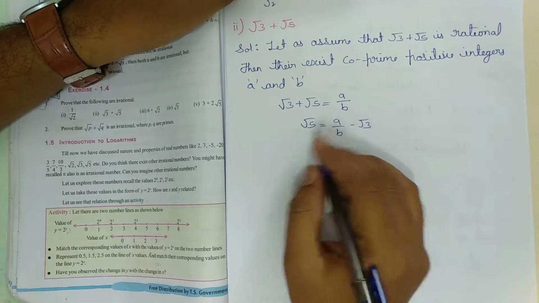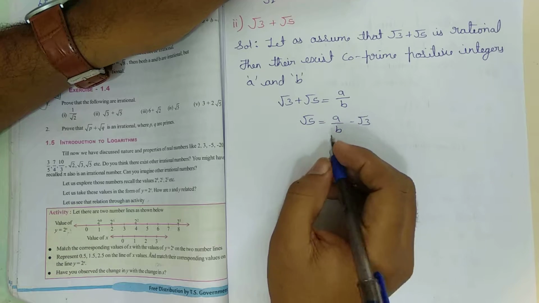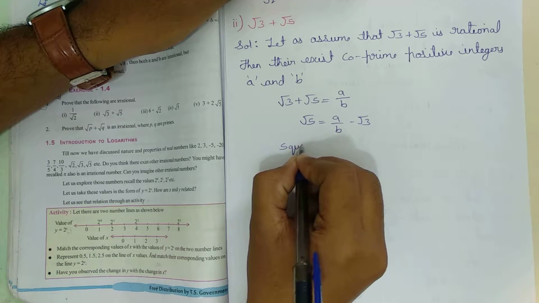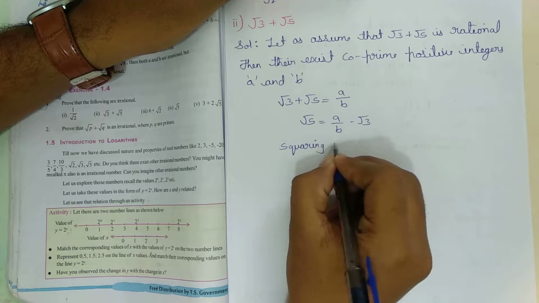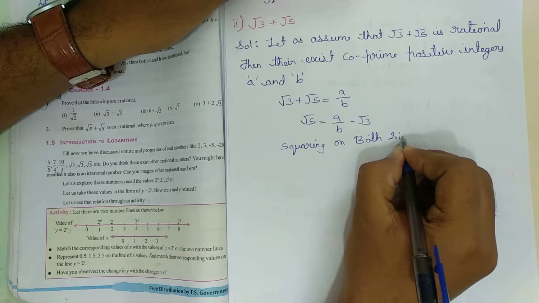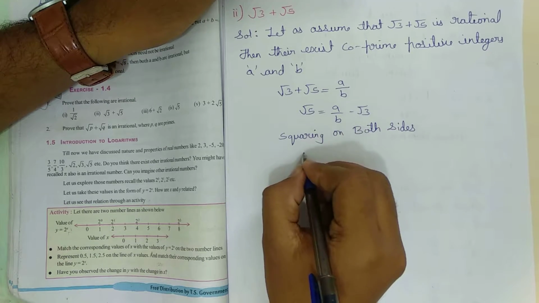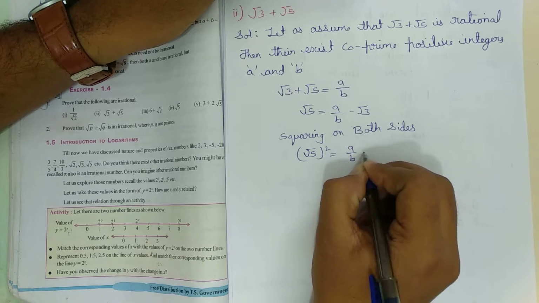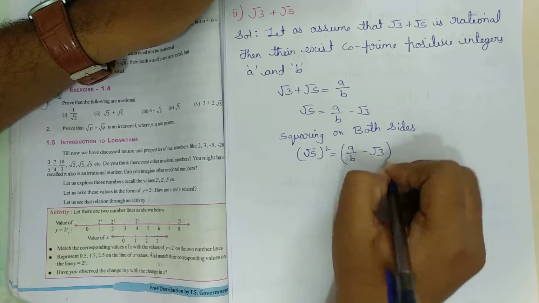Now we are squaring both sides. Root 5 whole square is equal to a by b minus root 3 whole square.